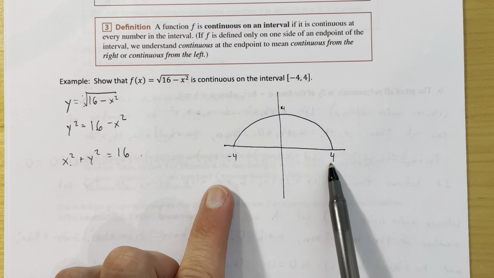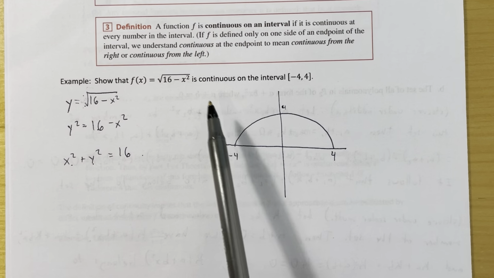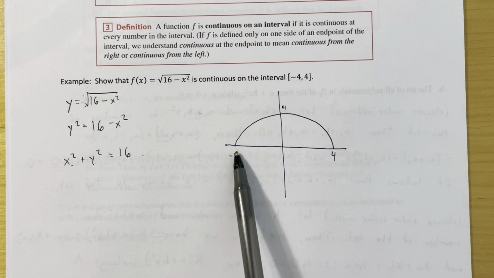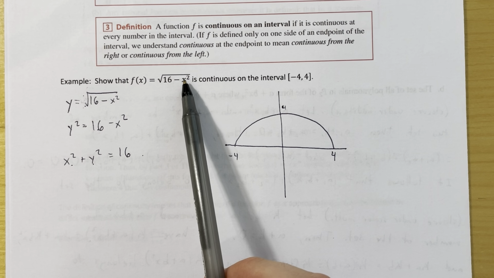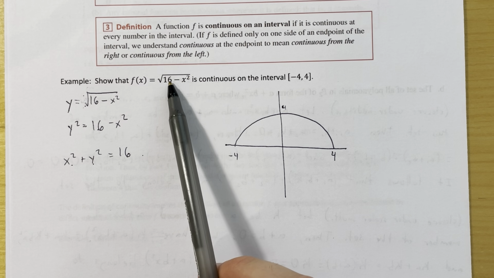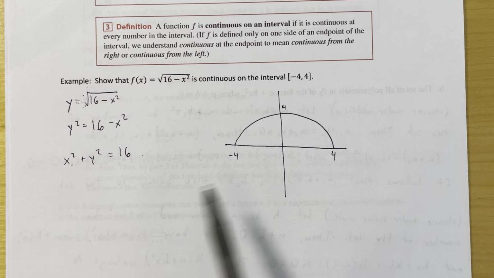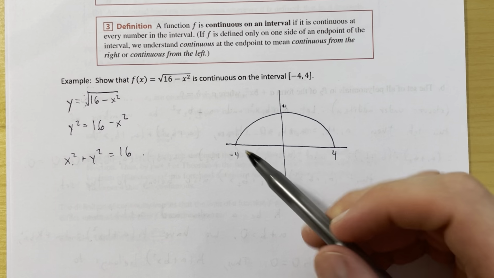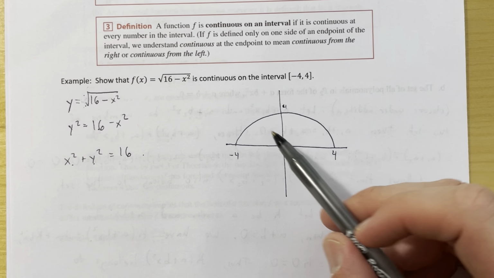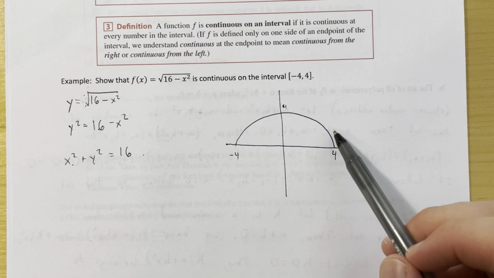This function is not defined outside of the interval -4 to 4. And you can verify that pretty easily. If you pick any number greater than 4 or less than -4, then squaring that value will give you something larger than 16. So that 16 minus that is negative. Square root won't be defined in that case. Now looking at the graph, I can see that I was able to draw this semicircle without picking up my pen at all. So we do have continuity within that interval.